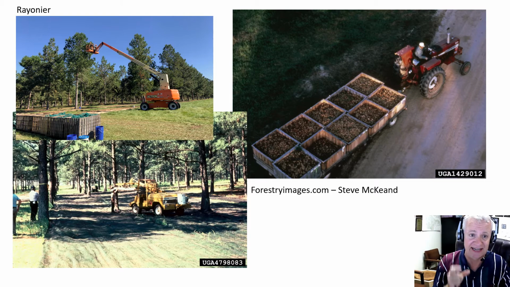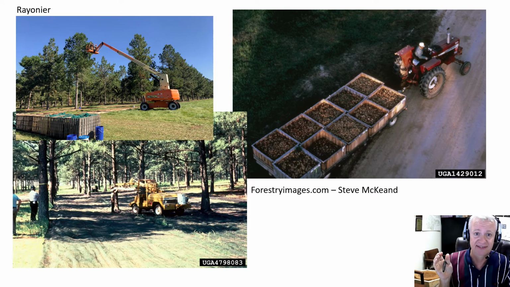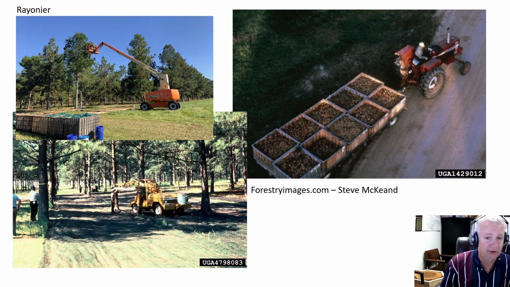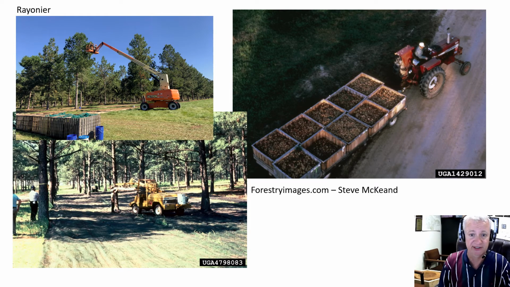Most pine seeds have a little wing on them, and they de-wing those seeds, and then those seeds can be either prepared for germination, for planting in a nursery to create seedlings, or they can be put into storage, and we'll address storage in a minute.